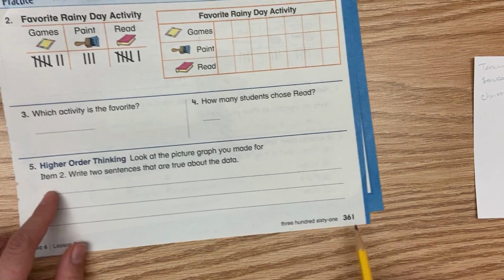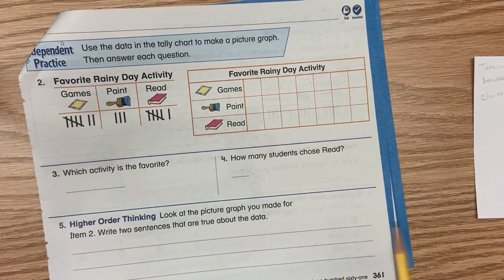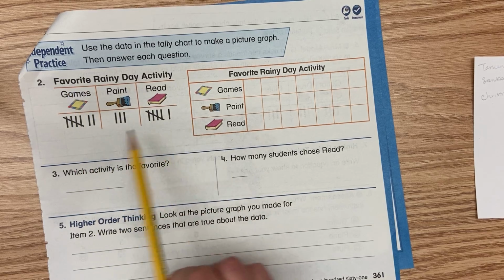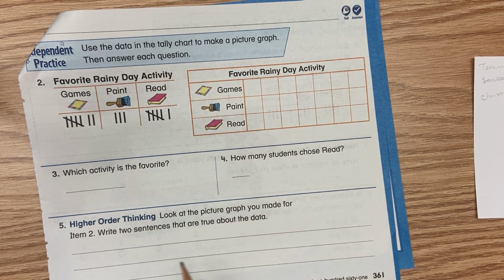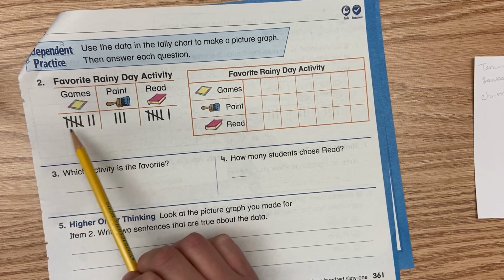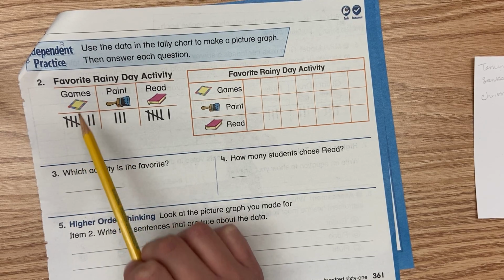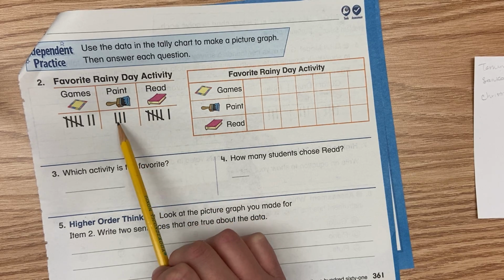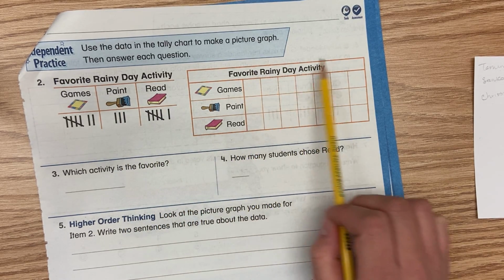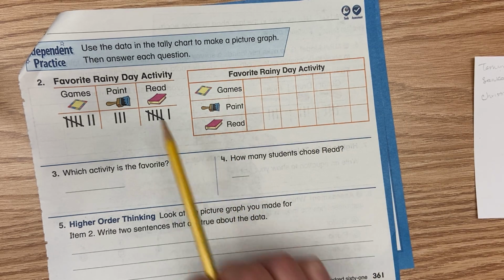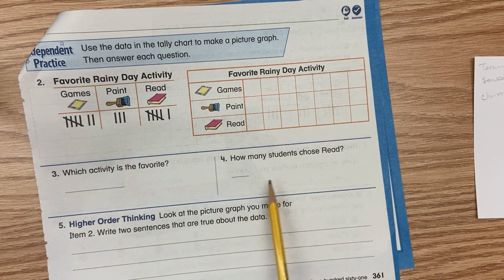All right, first grade. So now turn to the next page. On page 361, you're going to do the same thing. You're going to use the data in the tally chart to make a picture graph. Okay, try your best with the pictures. Make sure to figure out how many tally marks each favorite rainy day activity got. Fill out your picture graph to match your tally chart and answer the questions about your data after. Okay? Make sure to show your work.